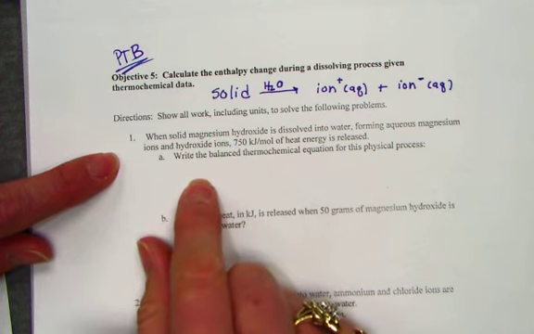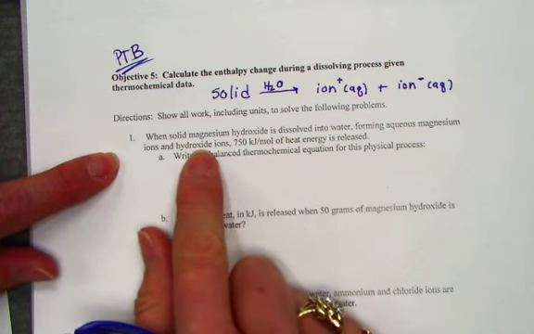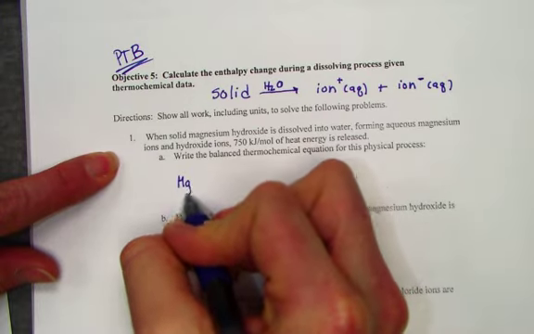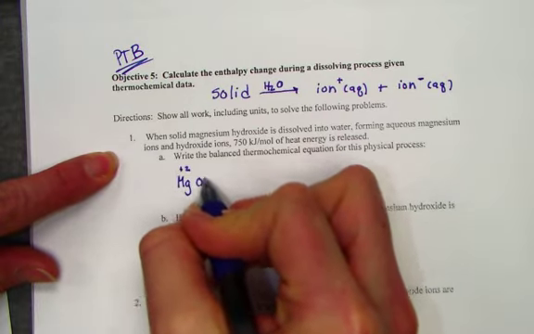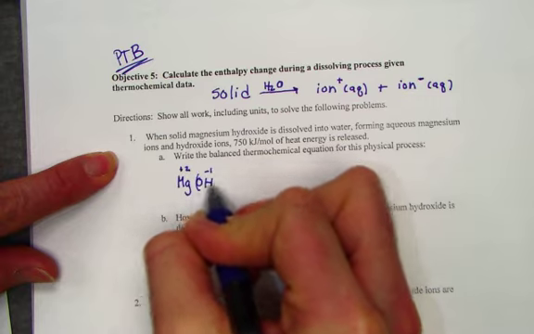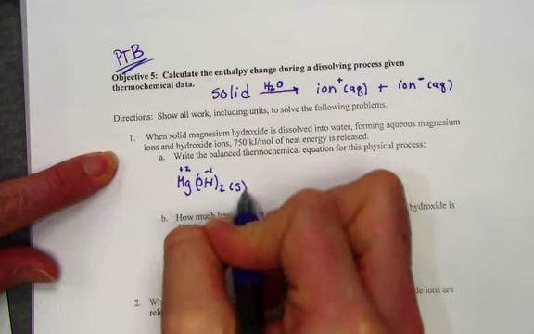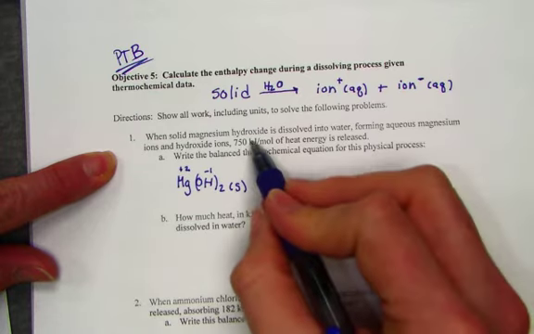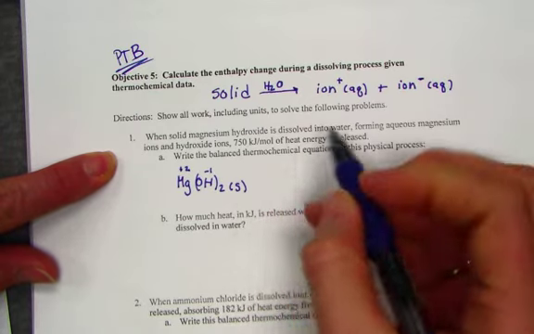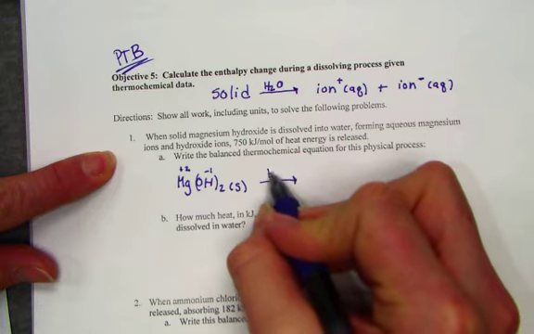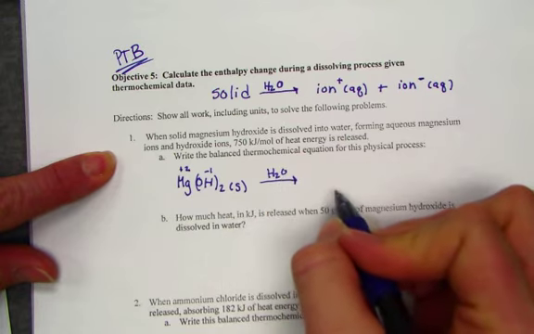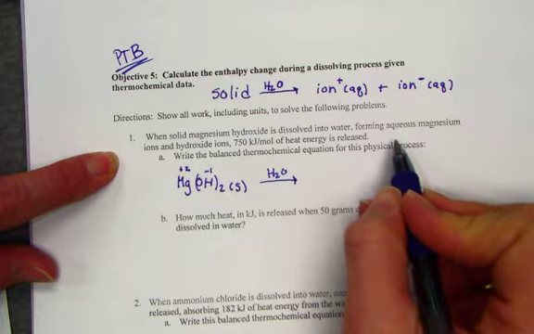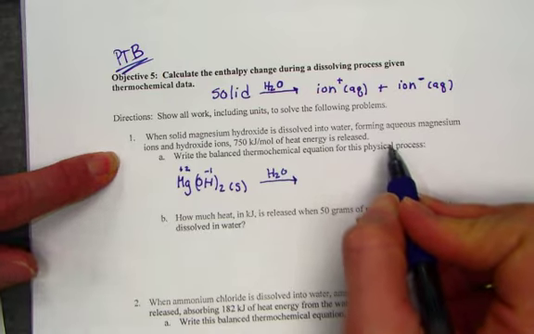Reading through our first question, it says, solid magnesium hydroxide. When I think about magnesium carrying its +2, hydroxide with its -1, I write the solid reactant Mg(OH)2, taken twice. Magnesium hydroxide being dissolved into water shows the water on top of the arrow. It reads forming aqueous magnesium ions and hydroxide ions.